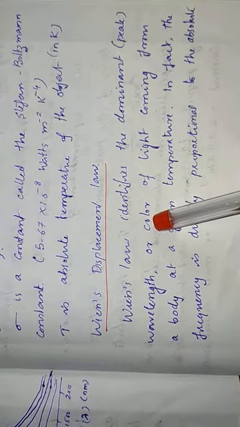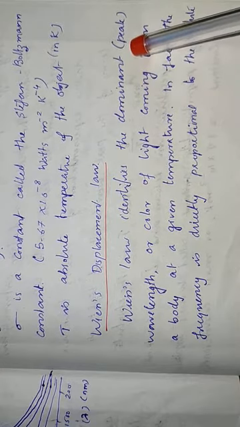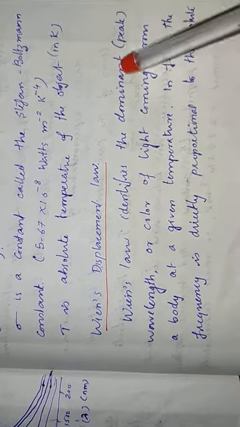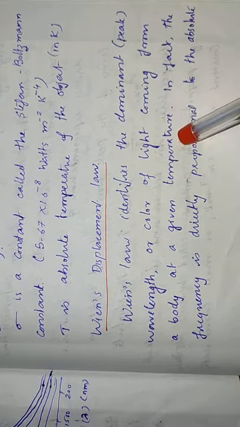What is Wien's displacement law? Wien's law identifies the dominant wavelength or peak wavelength, or the color of light coming from the body at a given temperature. In fact, the frequency is directly proportional to the temperature. Nu max, this is frequency, represented by nu.